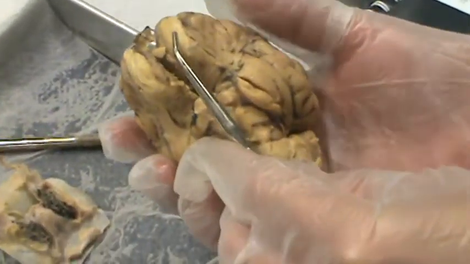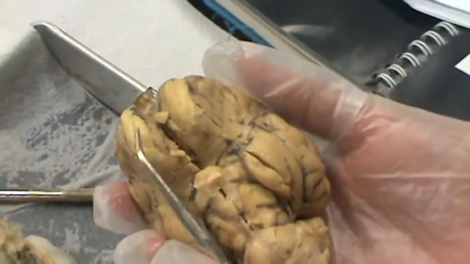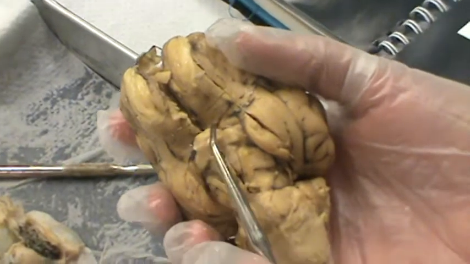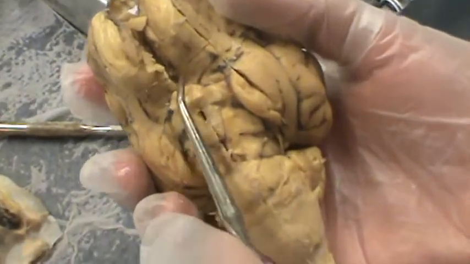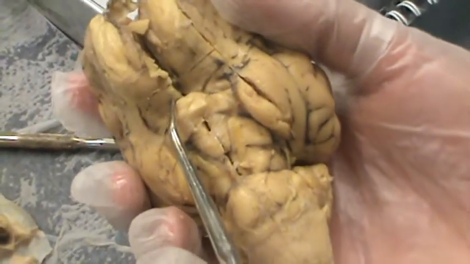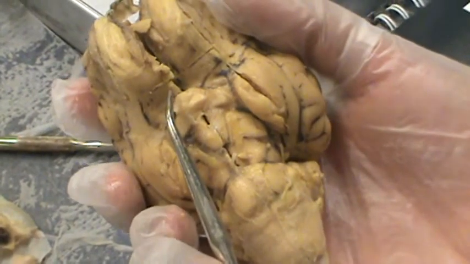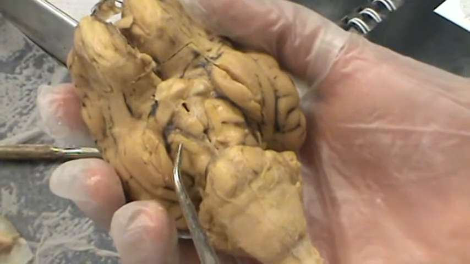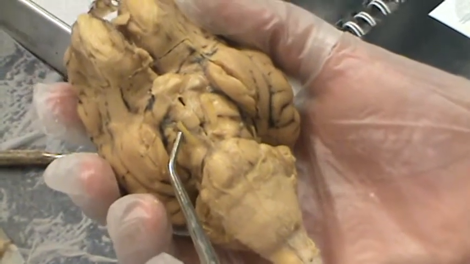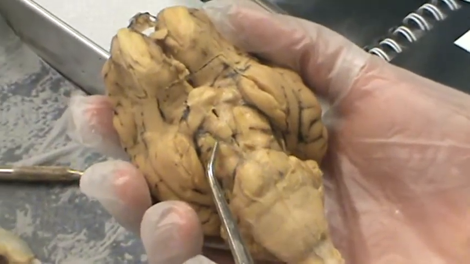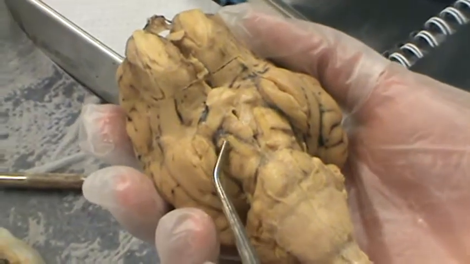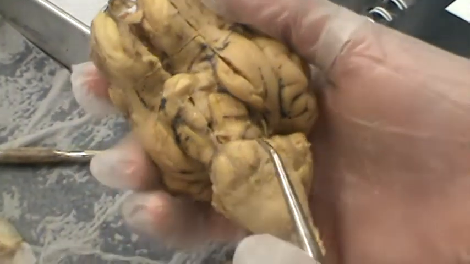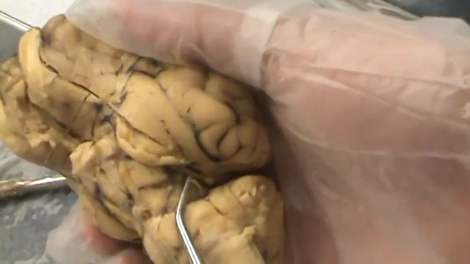Now the cranial nerves. The olfactory nerves. The optic nerves are the X. The oculomotor is the middle of the midbrain. Oculomotor. And then the trochlear is between the cerebrum and the cerebellum, which is right here, this little flap.